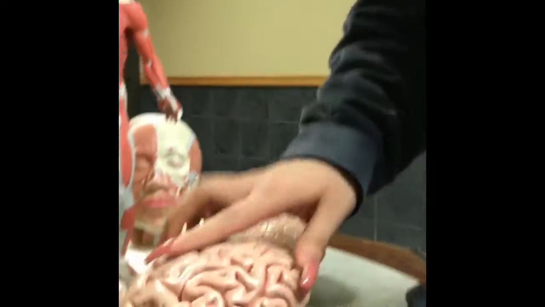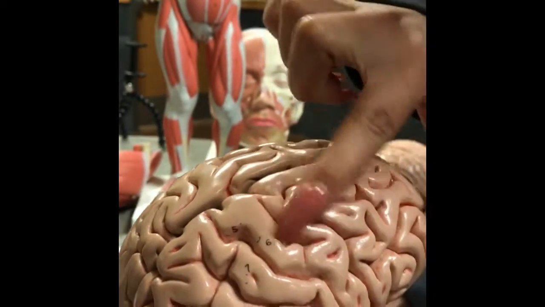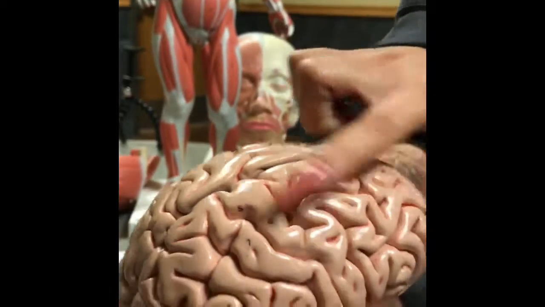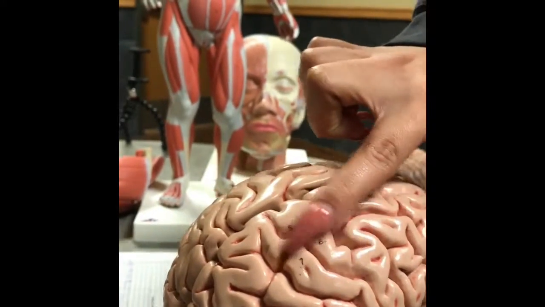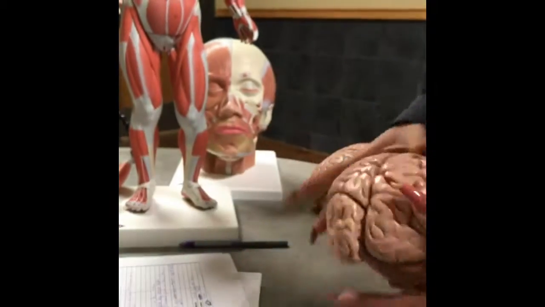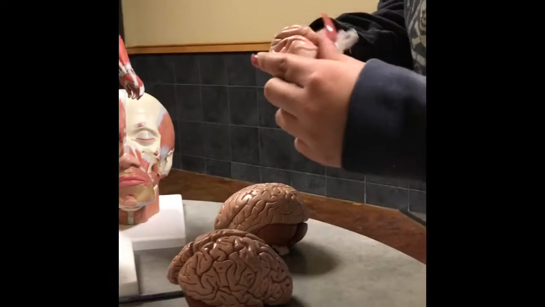Then we have the precentral gyrus, number 6, right here, and not this little indentation, but the actual brain part. Then we have the postcentral gyrus, which is number 7, right here. Then we're gonna have the, sorry, if I could find all the numbers.